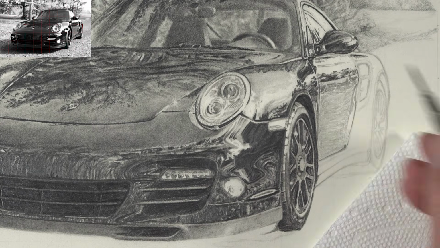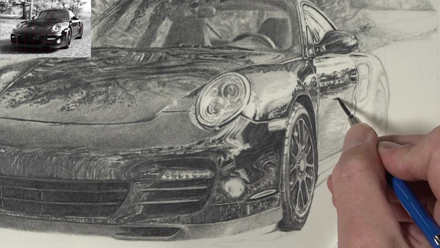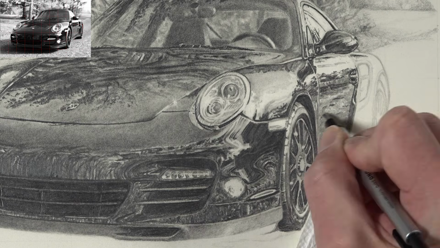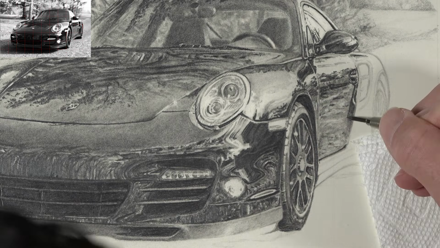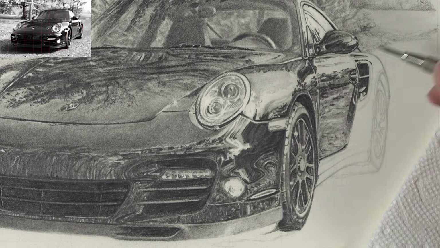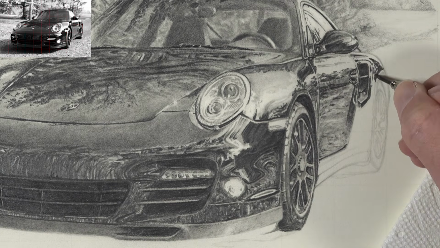So you can see here on the right side of the car, we're getting some really strong reflections, and the stronger the reflection, the higher the contrast that we're going to see here. So we really can't make out exactly what those elements are that are reflected, but of course that's not important.